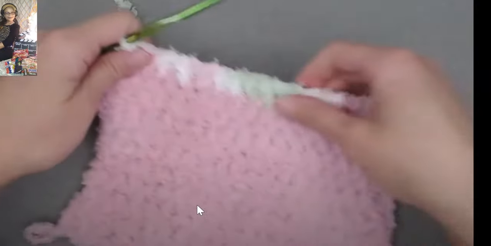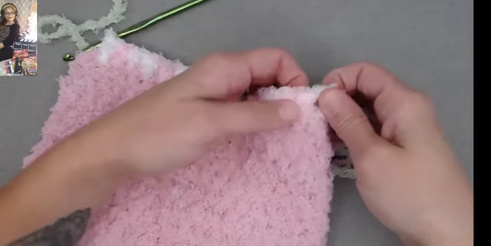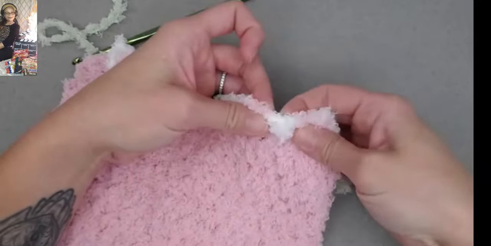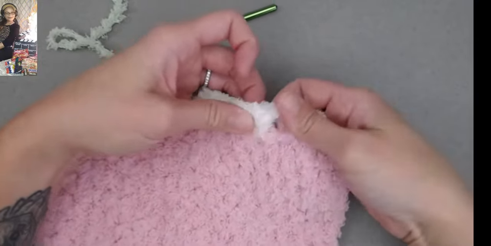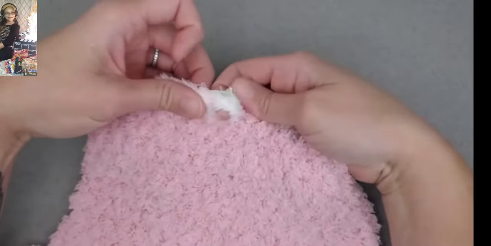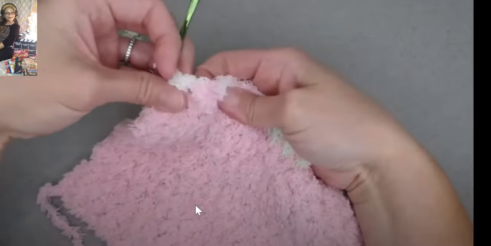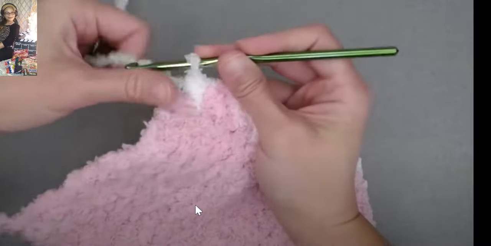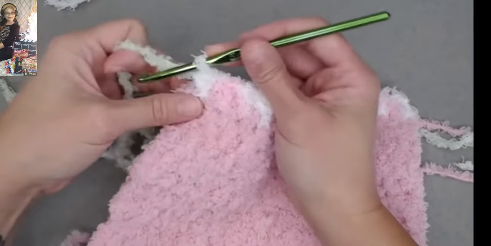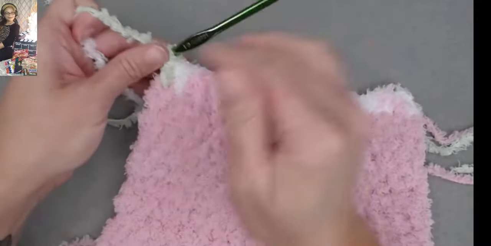Top of our blanket, let's go ahead and count our stitches here. Remember that first chain 1 does not count as a stitch. Going from that first half double crochet, so 1, 2, 3, 4, 5, 6, 7, 8, 9, 10, 11, 12, 13, 14, 15, 16, 17. Okay, great. I have one more stitch to make for my 18 stitch count. And honestly, that 18th stitch will be the last stitch of the top.